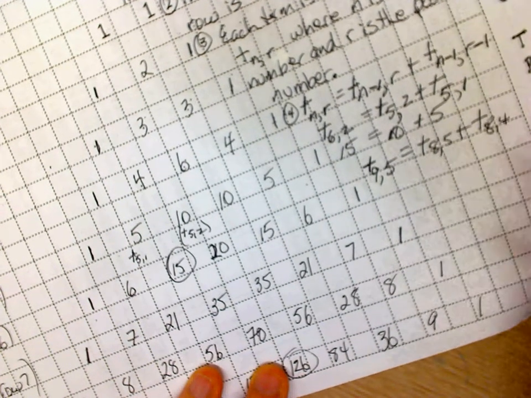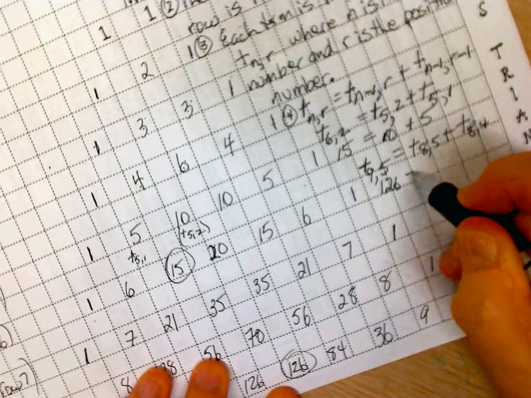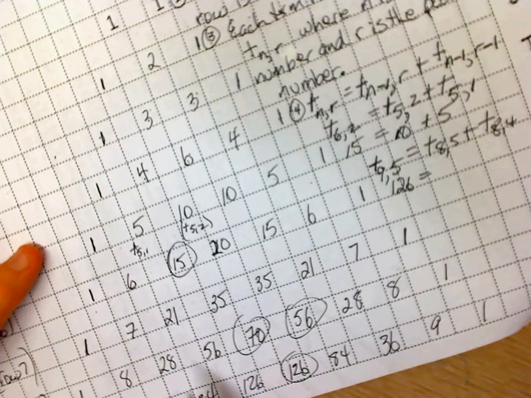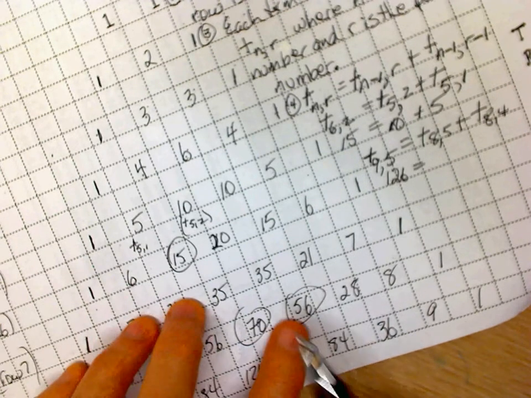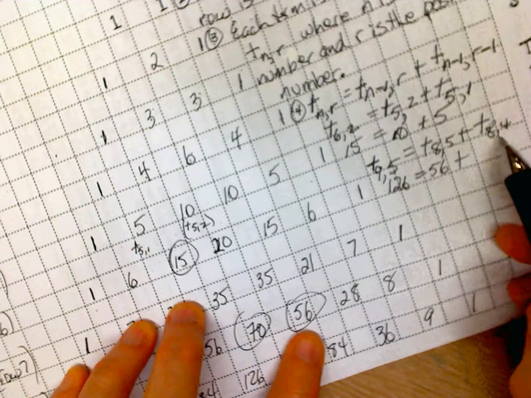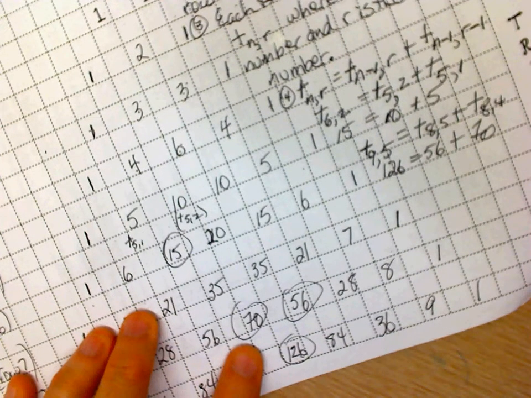Notice 126 equals this term plus this term. T8, 5 is 56 and T8, 4 is 70. And they add up. That's how it works, okay?